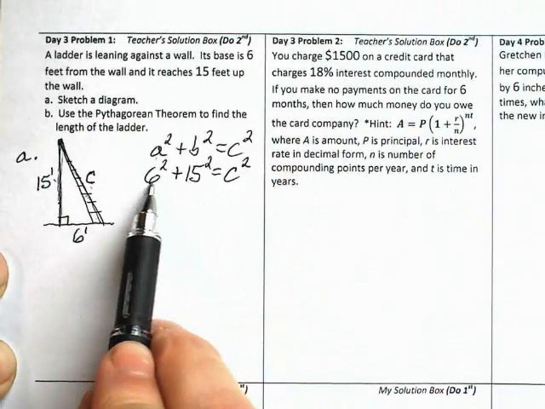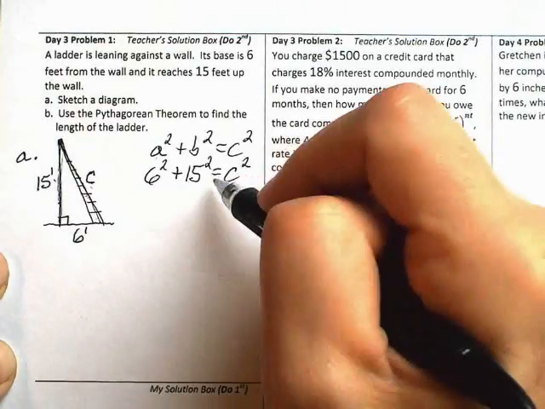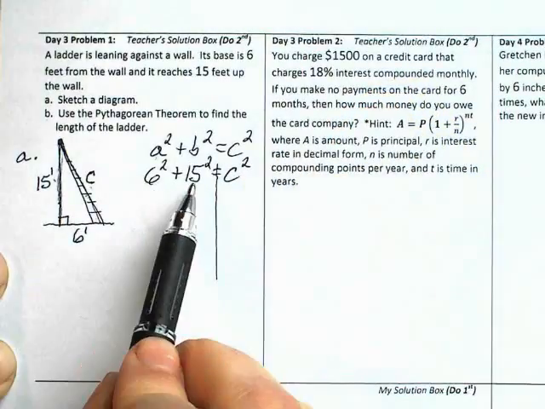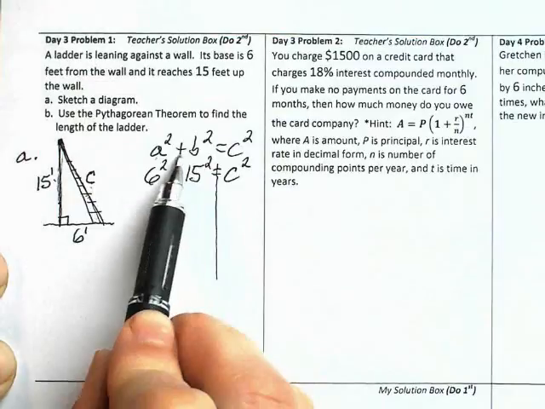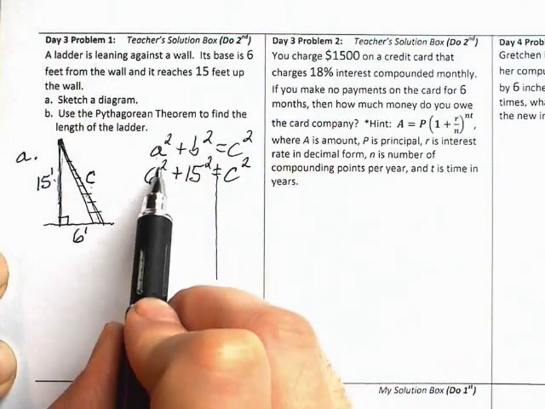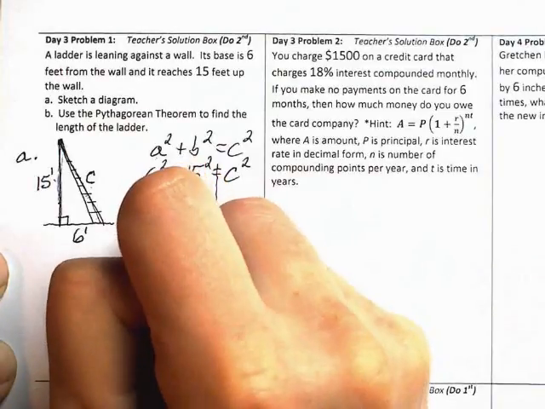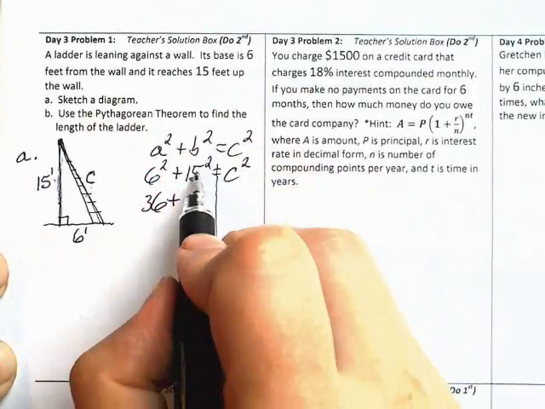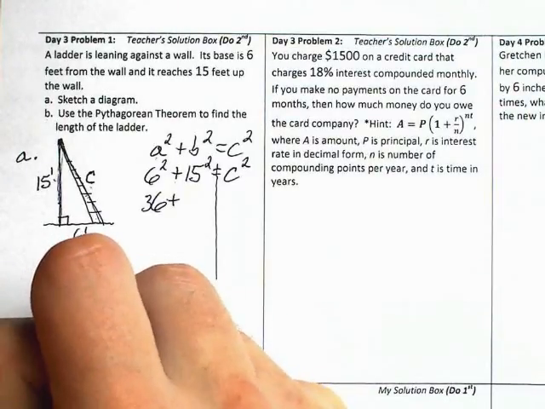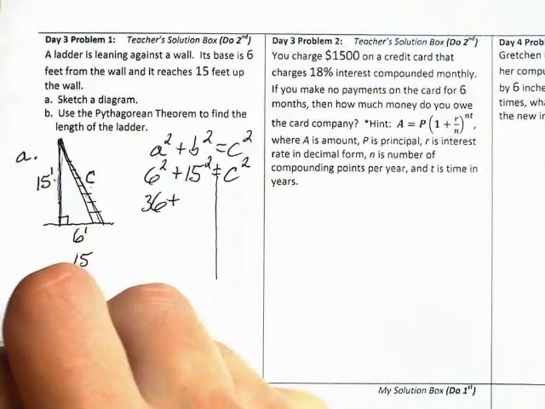We now need to solve this equation. So here's the equal symbol. And on the left side of the equation, these numbers can be figured out and actually added together. 6 squared is 36. 15 squared means 15 times 15. What's that make? 15 times 15.